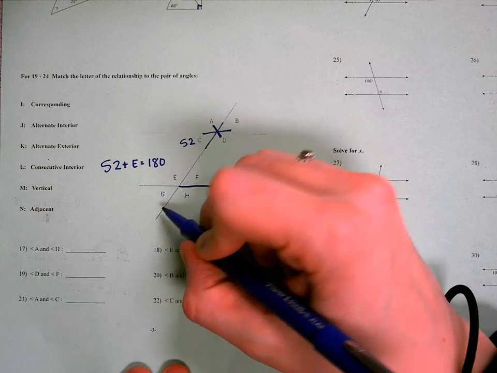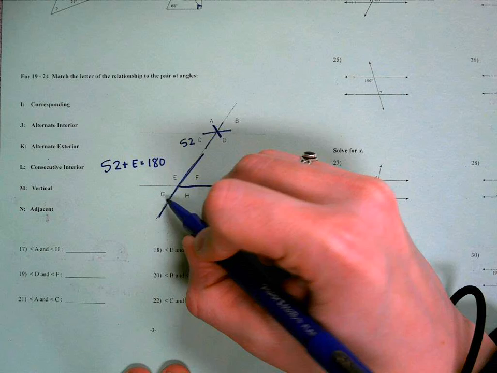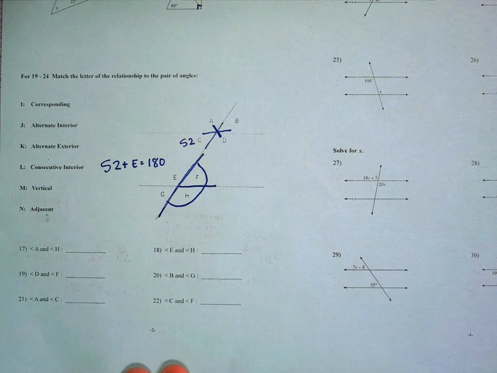If adjacent angles are on a straight line like we have here, and remember they're supplementary and they add up to 180. Okay, so I'm just going to do two more examples for you. I'm going to do number 27.